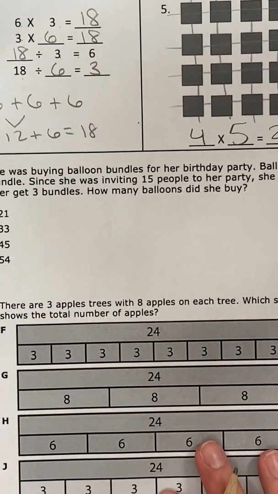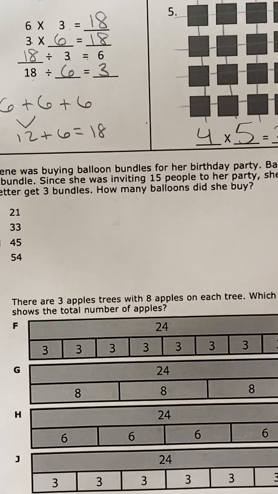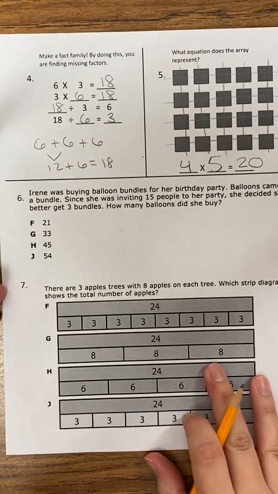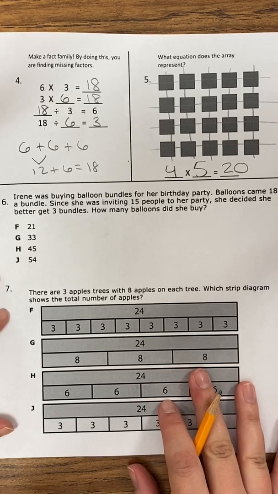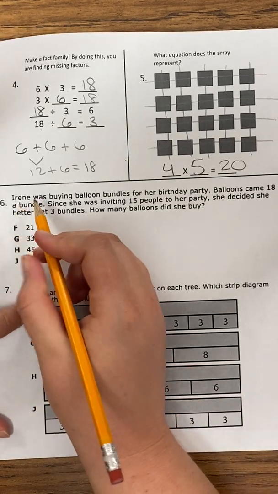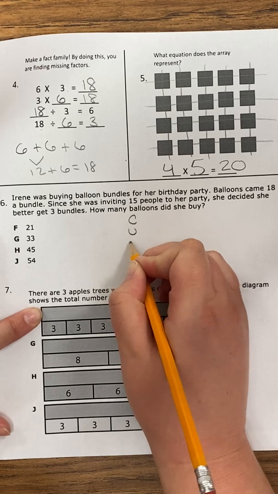All right, I'm going to zoom out a little bit so we can see 6 and 7. These words are a little bit bigger, so it'll be a little bit easier for us to manage. All right, here we go. Number 6. Cubes.